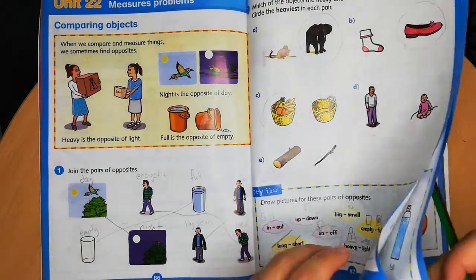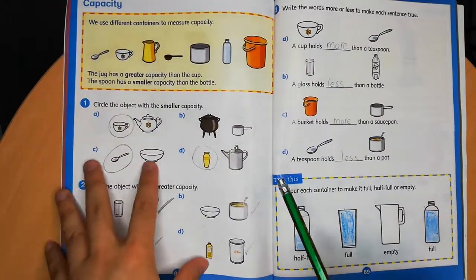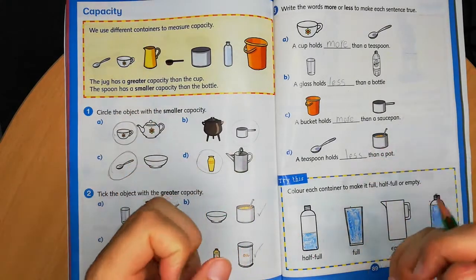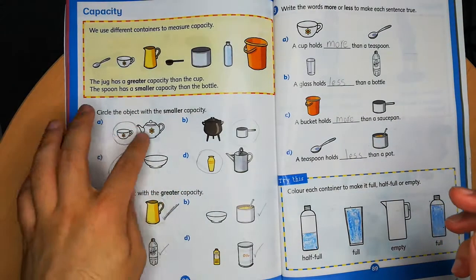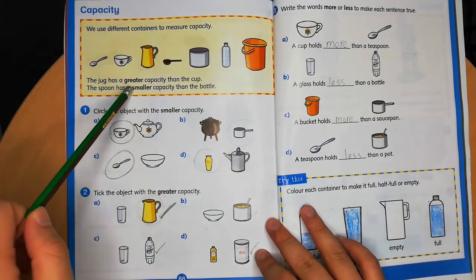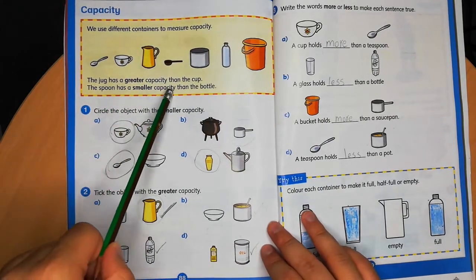All right. Now, some of the things that we compare as well is the capacity. The capacity is how much an object can carry of liquid, usually water or any other liquid. So here, for example, tea. Okay, so some objects have a greater capacity and some objects have a smaller capacity.